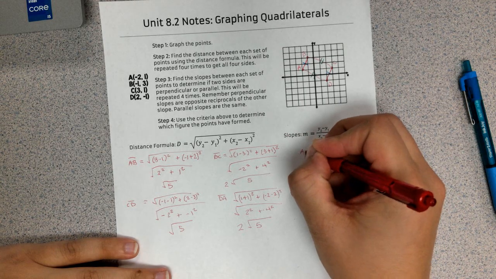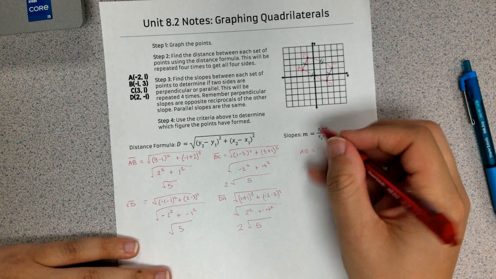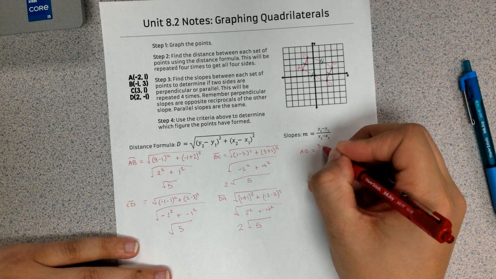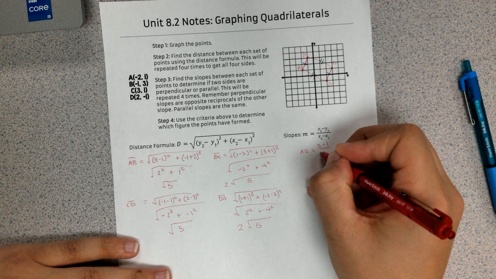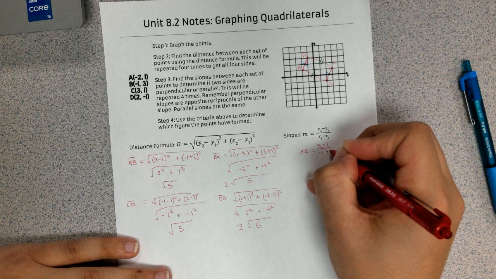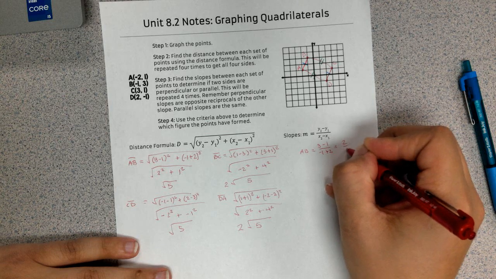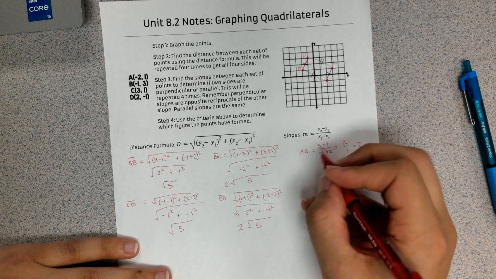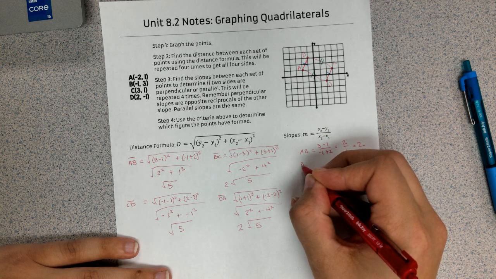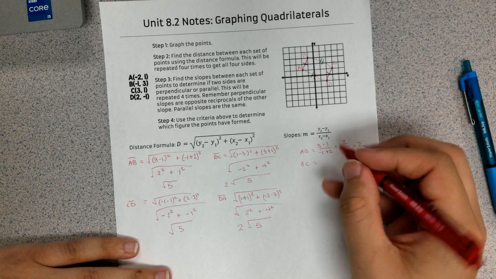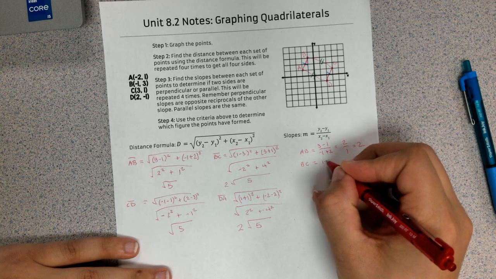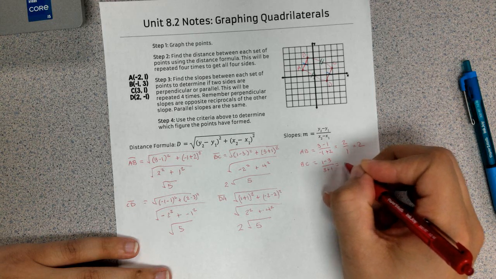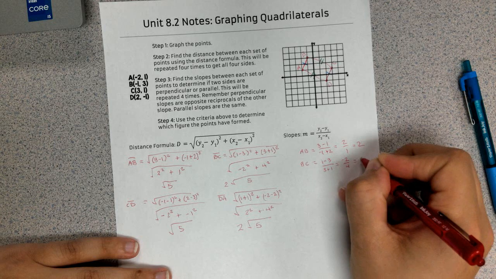So AB is equal to y2 minus y1. So 3 minus 1 over -1 plus 2, which equals 2 over 1. Okay, which is 2. BC is equal to 1 minus 3 over 3 plus 1, which is equal to -2 over 4, which is equal to -1/2.